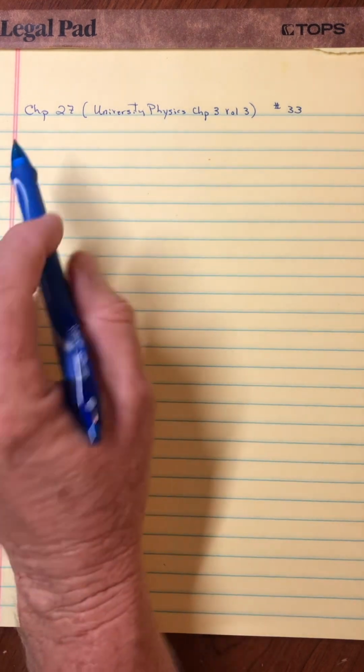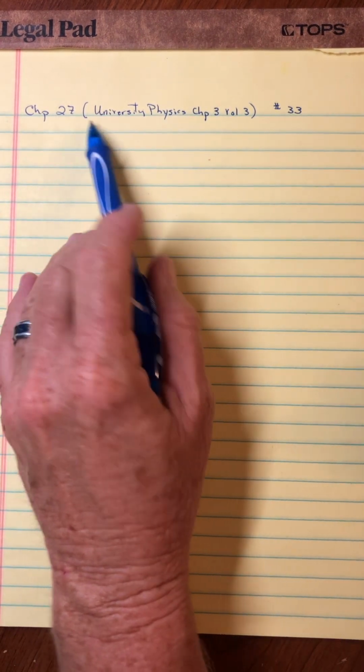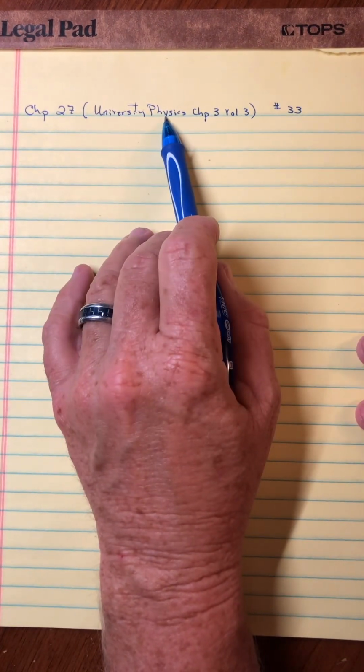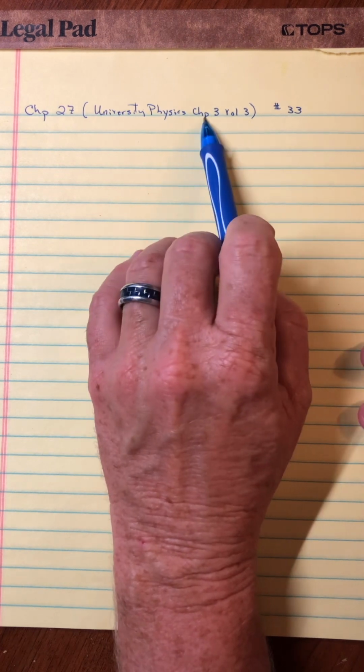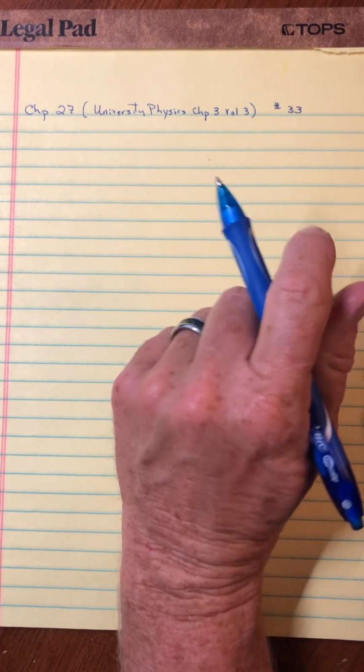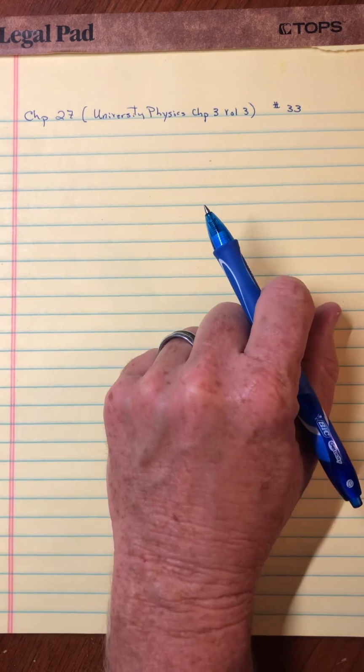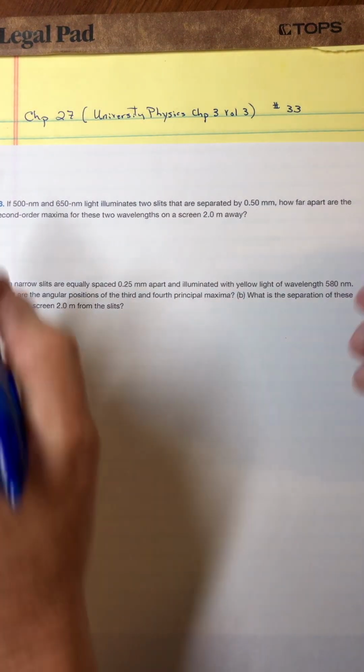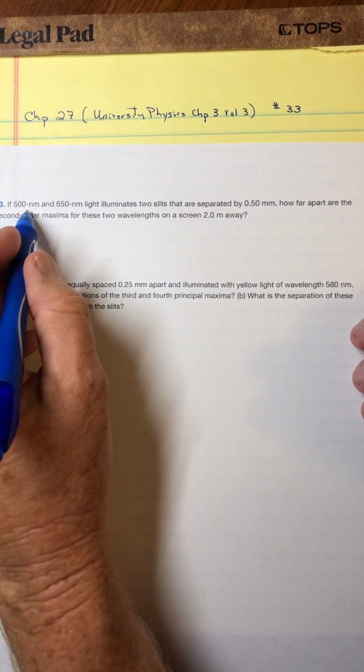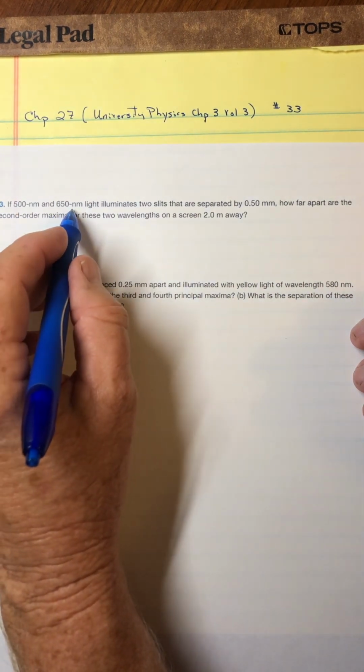Hey students, let me give a shot here to number 33. It's from chapter 27 of the university physics book, which would correspond to volume 3, chapter 3, number 39. And it has to do with either double slit or triple slit. I'm not sure. Let's read it here together.